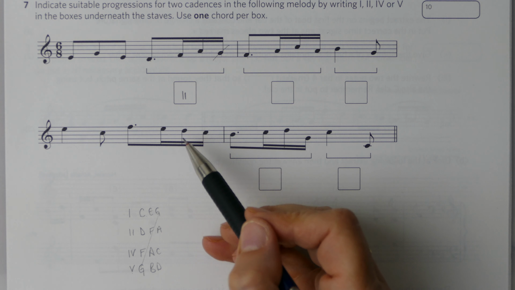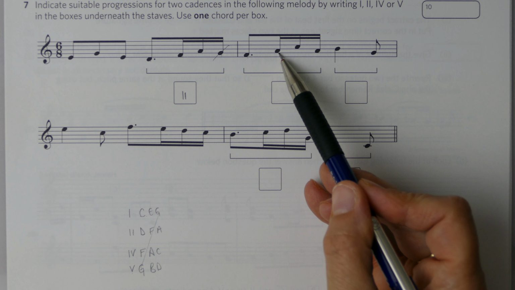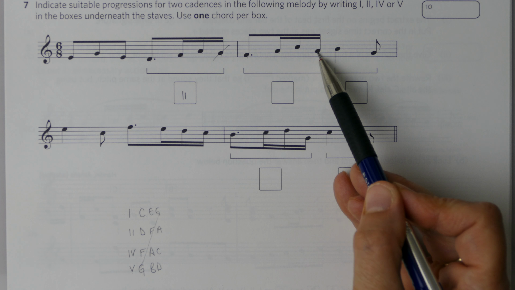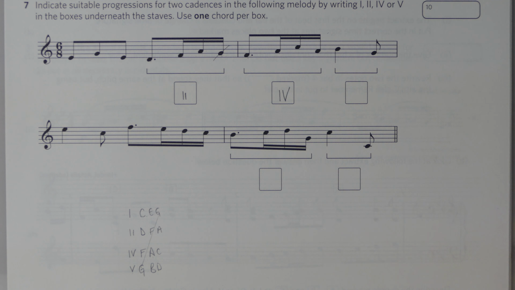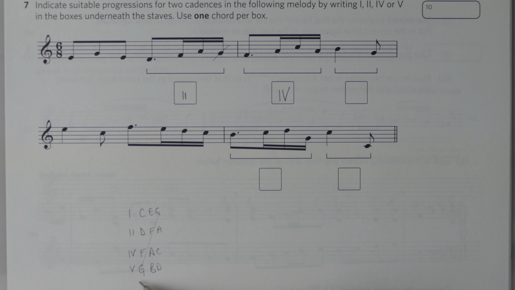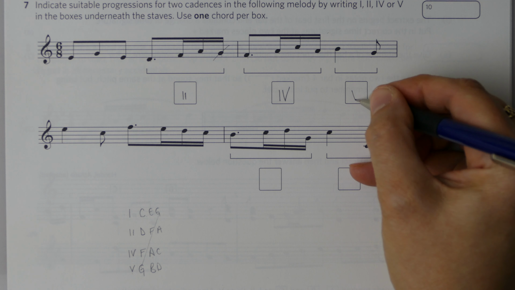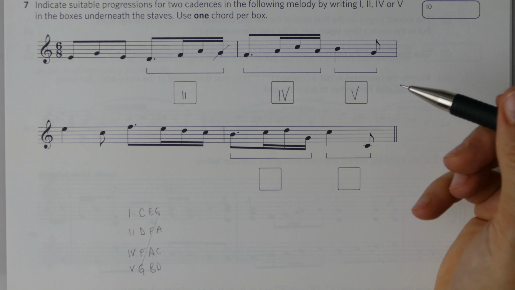It's a nice lead-in chord. So here we have an F, an A, a C and an A. That's a chord 4. And then here we have a G and a B, which gives us enough to know that we've got chord 5. So we have an imperfect cadence here that doesn't sound finished at all.